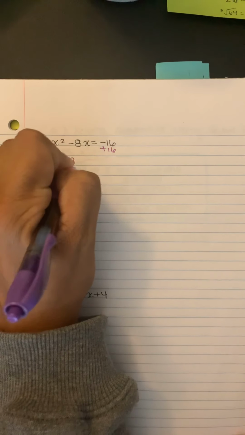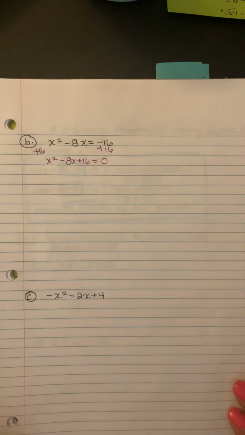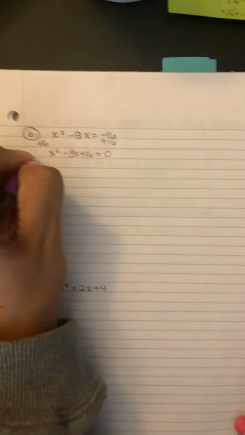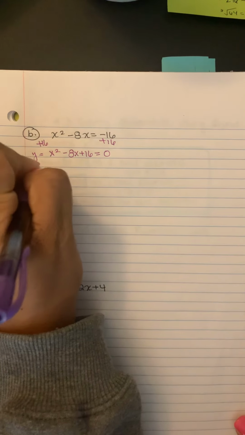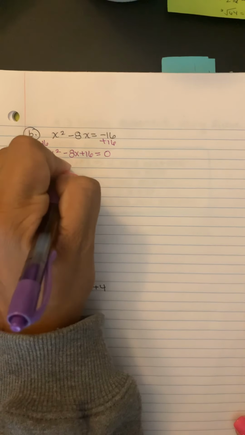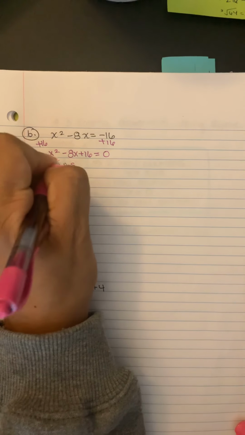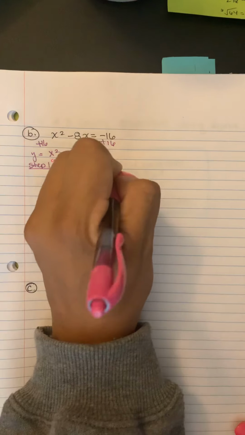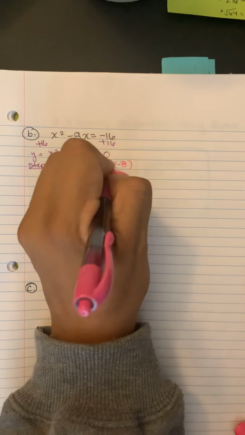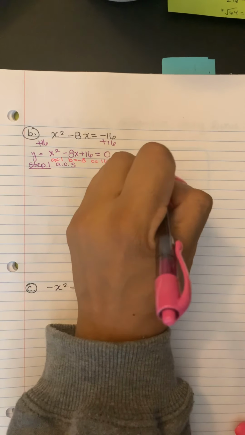x squared minus 8x plus 16 is equal to 0. We know a couple of things. This is opening up. We also know the AOS, so we're going to do step 1, find the AOS. Remember, it's x equals negative b over 2a, so a is 1, b is negative 8, c is 16. So x equals negative negative 8 over 2 times 1, so we end up with 8 divided by 2, that gives me 4.